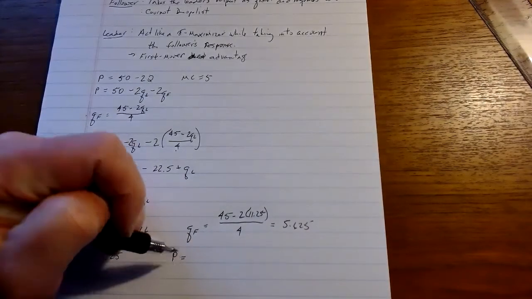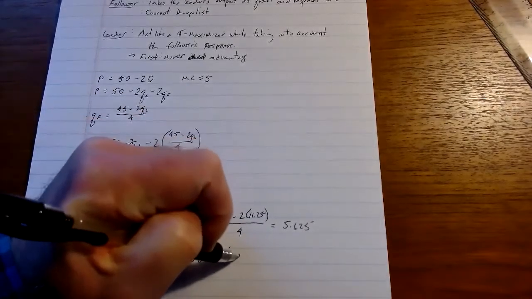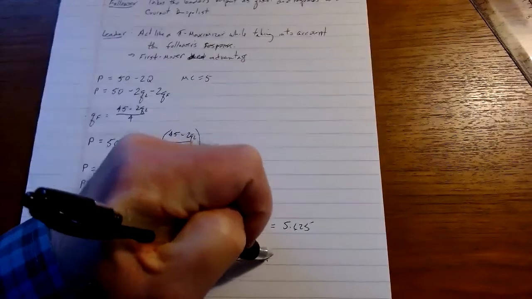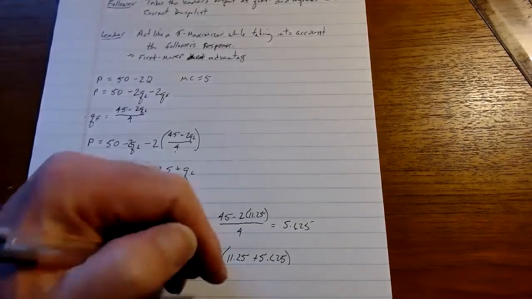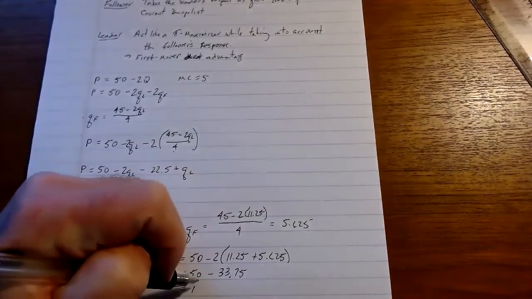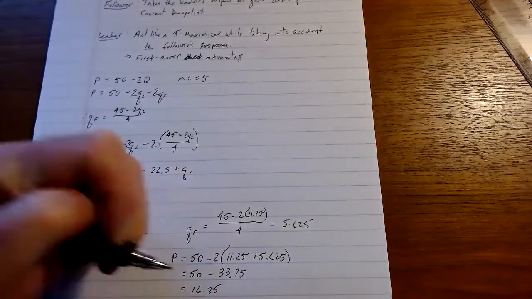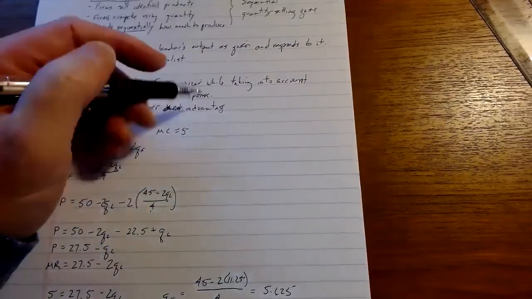What will the price be? Well, the price will be 50 minus 2 times (11.25 plus 5.625). So that's 50 minus, let's see, plus 11.25 times 2. So that's 33.75. That makes the price $16.25. How much profit does each firm earn?